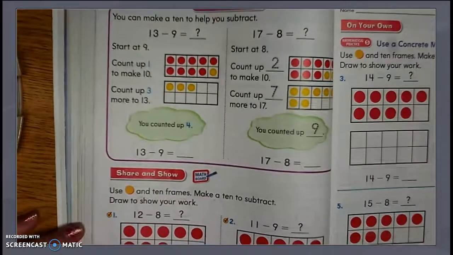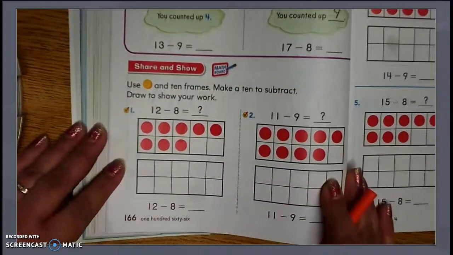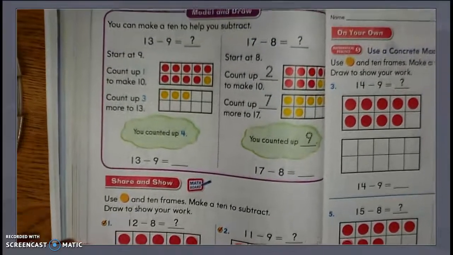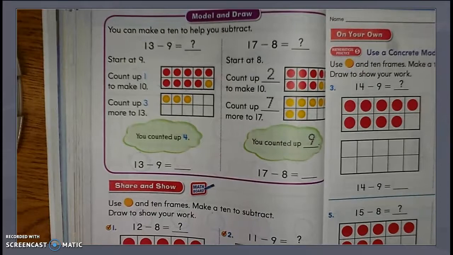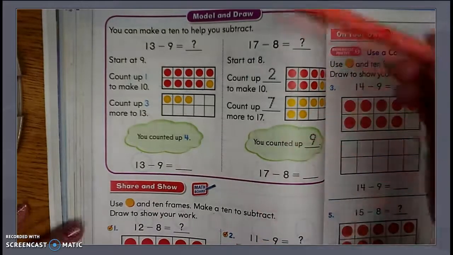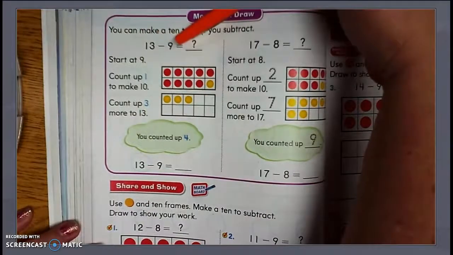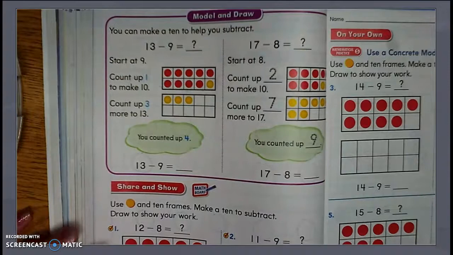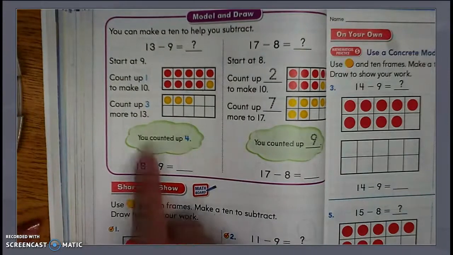All right, so we have turned the page, and now we are on page 166. It says that you can make a 10 to help you subtract. So in the first problem we have 13 minus 9 equals what? So we're going to start at 9, and we're going to count up to make a 10.